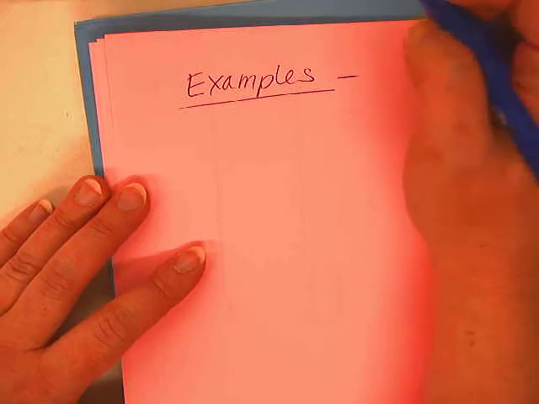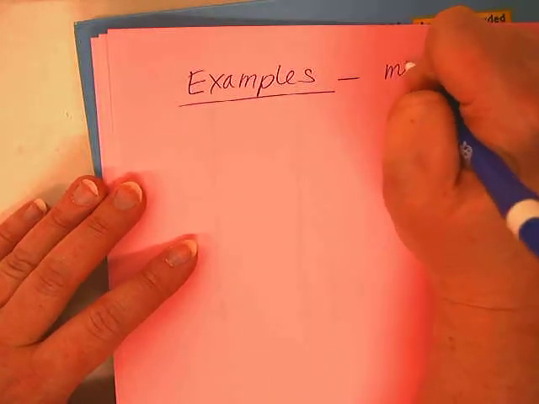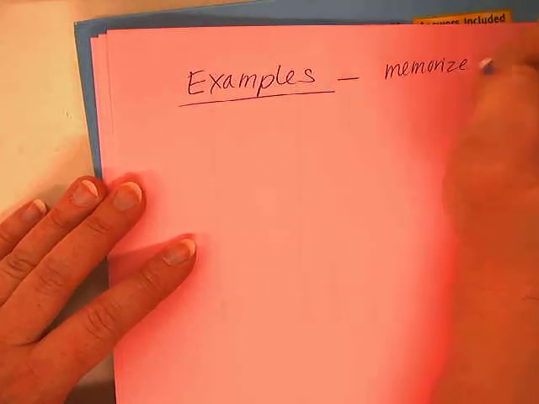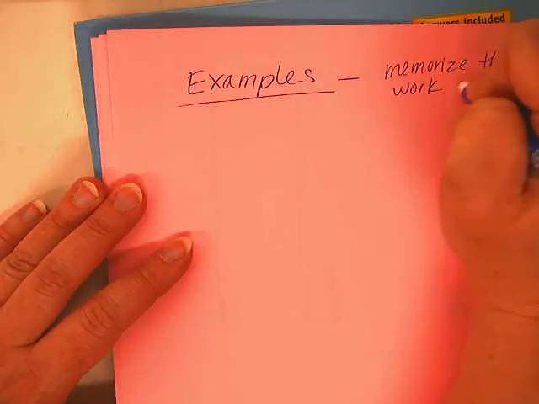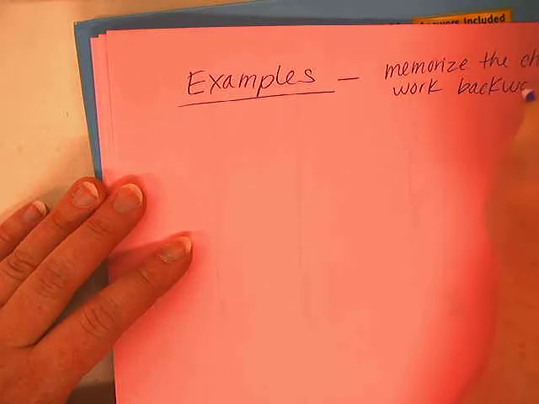For our examples, my biggest hint is to memorize the chart and work backwards. Do you know what I mean by work backwards on the chart?